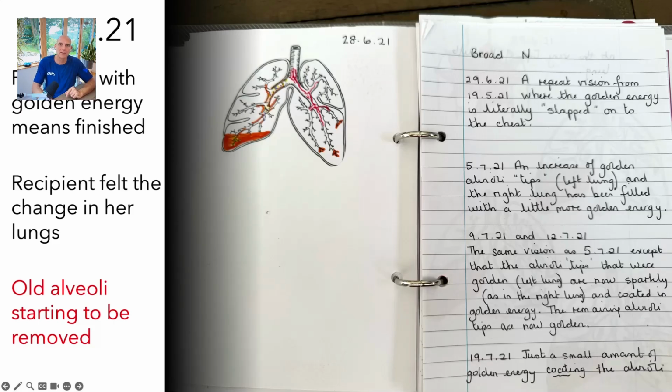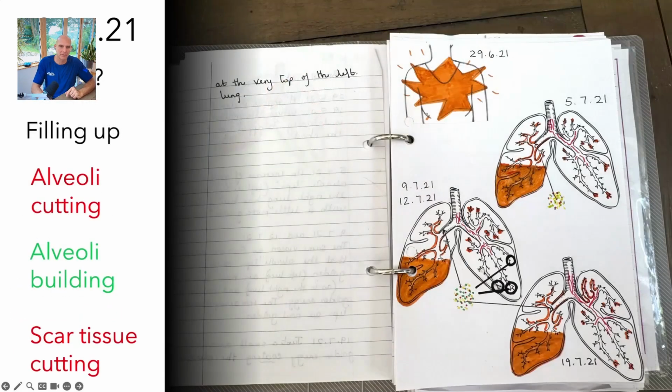So if we carry on to the next diagram, you can see that the golden energy is filling up the right lung slowly. And periodically, she would be feeling this clearness in her lung moving up her lung, exactly in time with the visions.